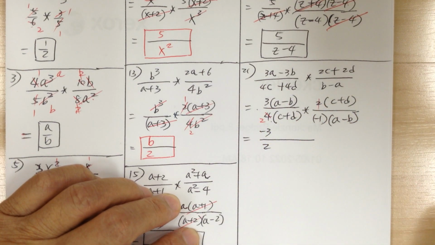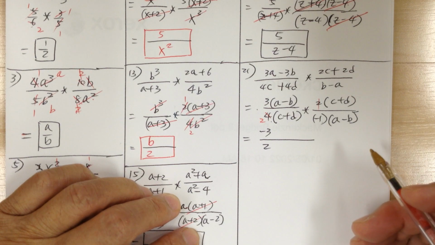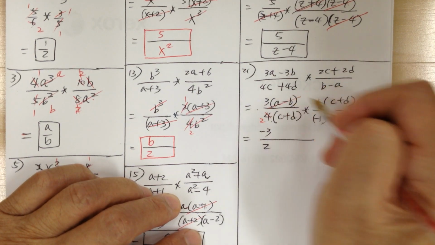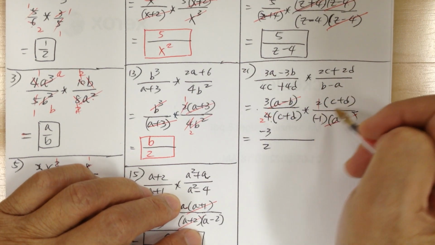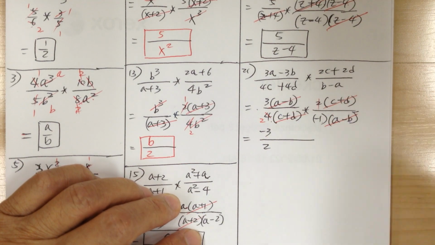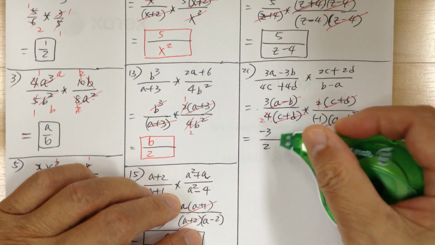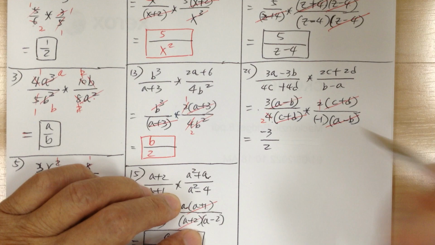So that takes care of the numbers, and there's no alphabet, so you go to the groups. A minus b cancels with a minus b. C plus d cancels c plus d. And so that's it. Your answer would be negative 3 over 2.